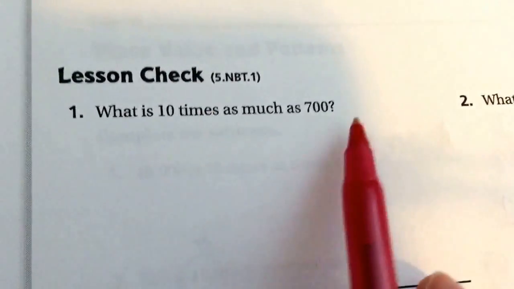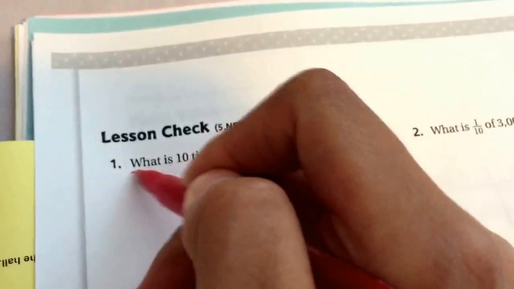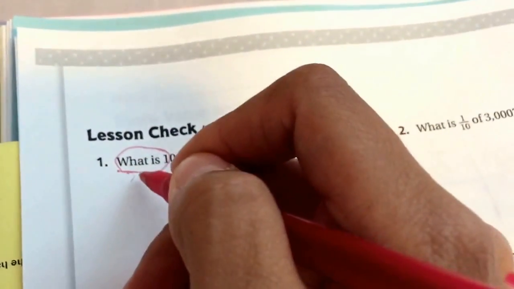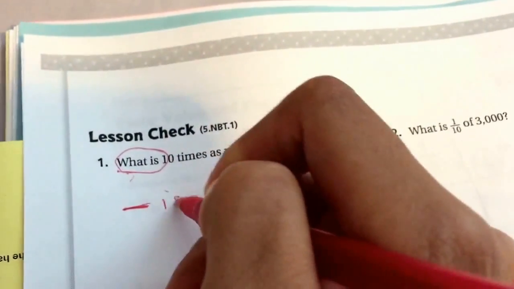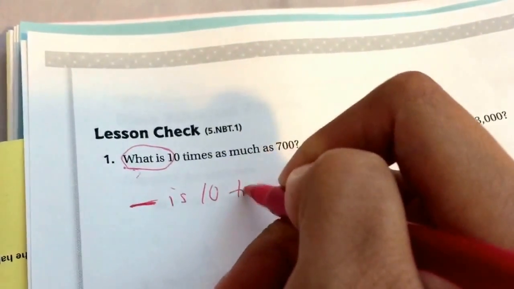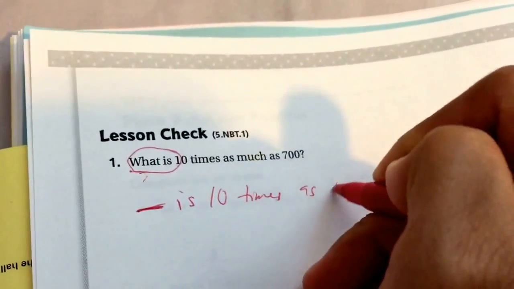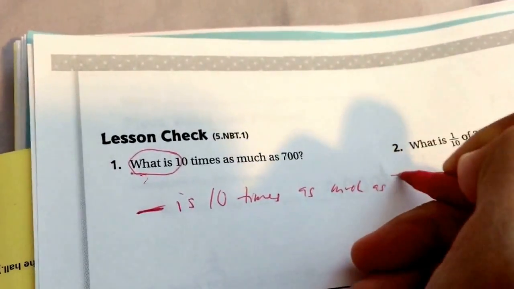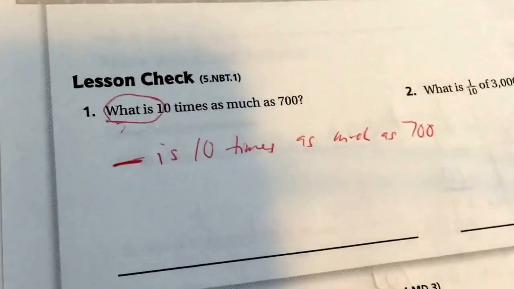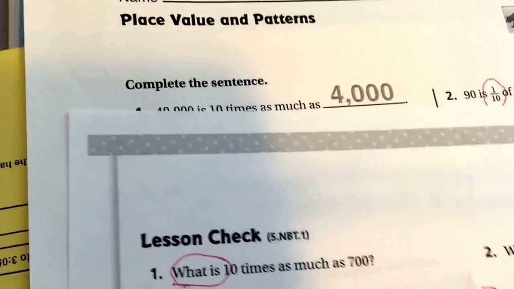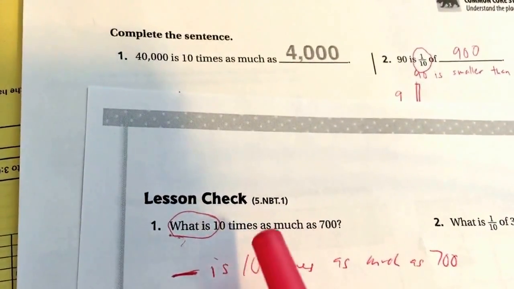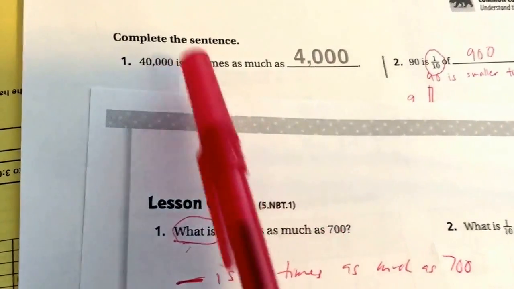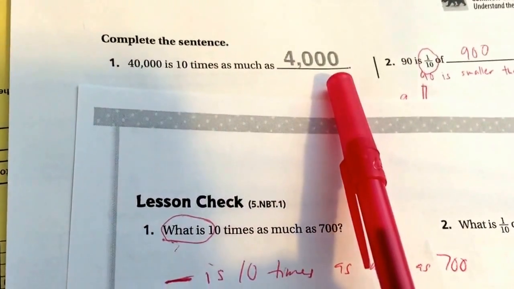What is 10 times as much as 700? What is means you don't know. So you could just put a line. So that line is 10 times as much as 700. And these look just like they did in numbers 1, 2, 3, 4 at this point. The only difference is now they're asking it in question form as opposed to giving it to you in a statement.